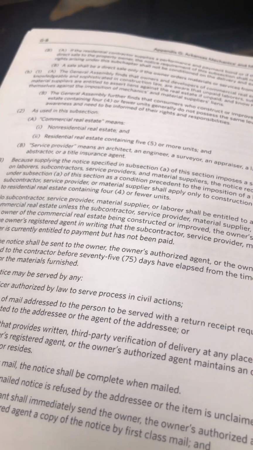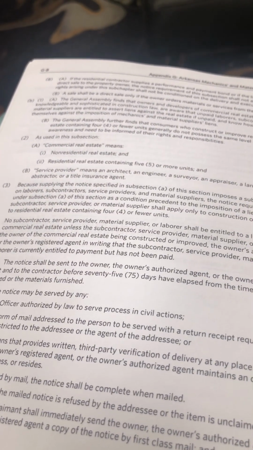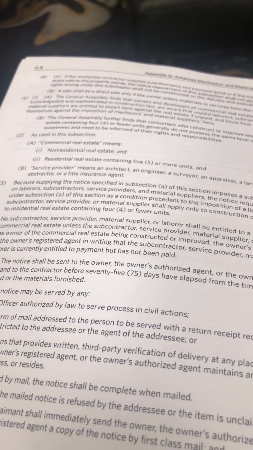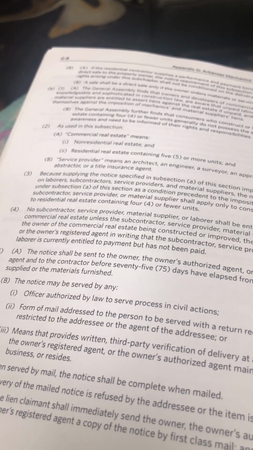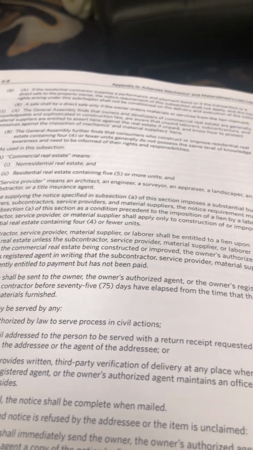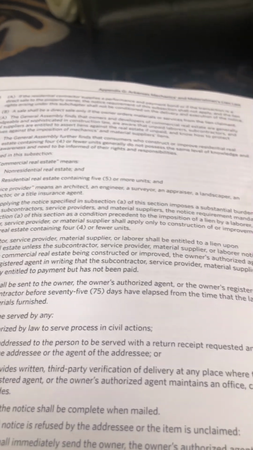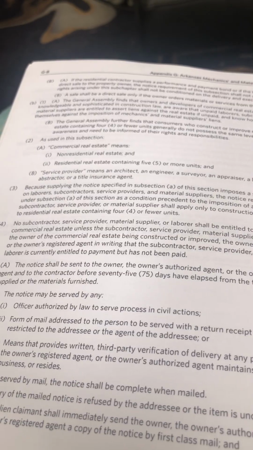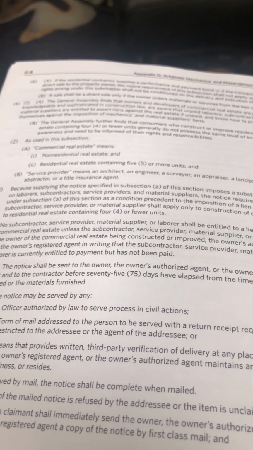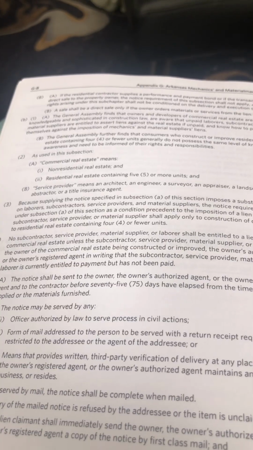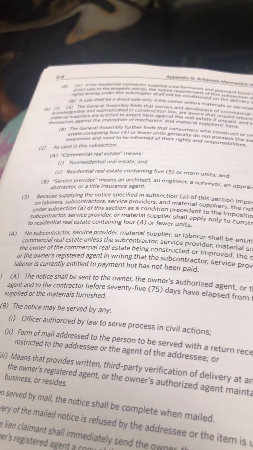So commercial real estate, which is of more than 4 units of residential real estate, or commercial real estate, the notice for a lien on commercial real estate is gonna need a notice before 75 days has elapsed from the time that the labor was supplied or materials furnished.